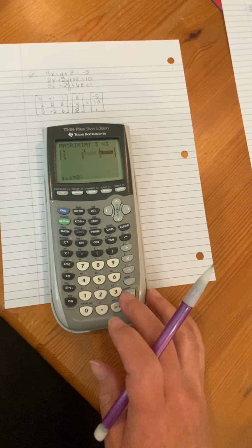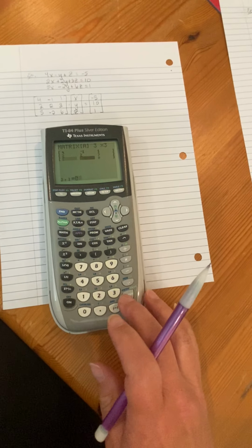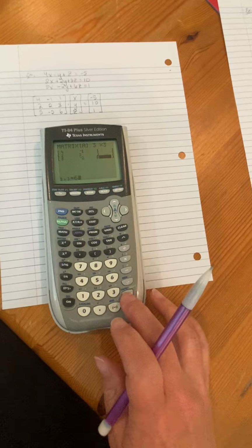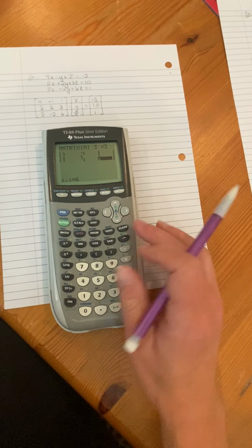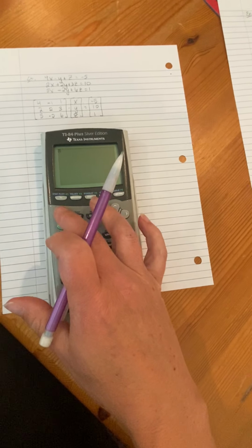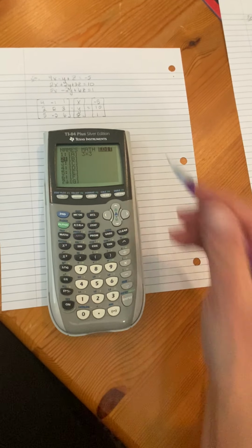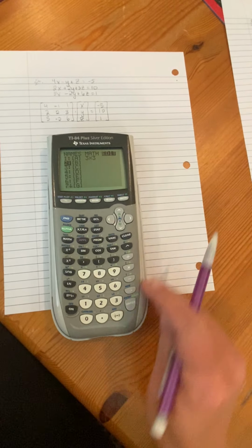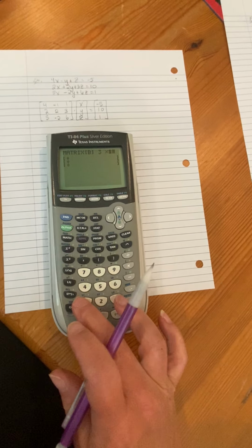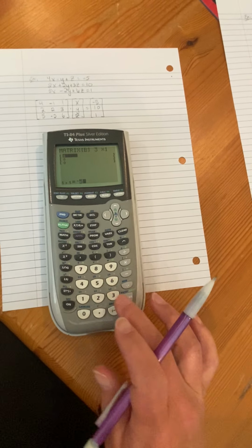Remember, when you press enter, it moves along the row, and then when it's done with one row, it goes to the next row. All right, now while we're at it, let's go back to matrix, and we're also going to put in as matrix B the constant matrix right there. So that is a 3x1. All right.